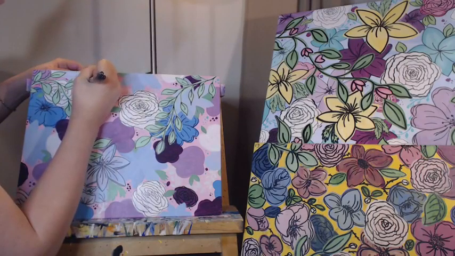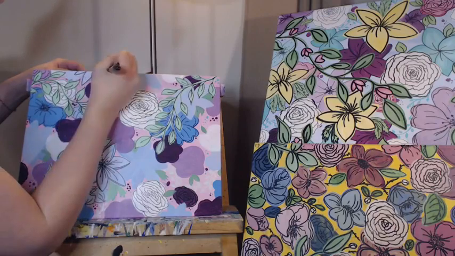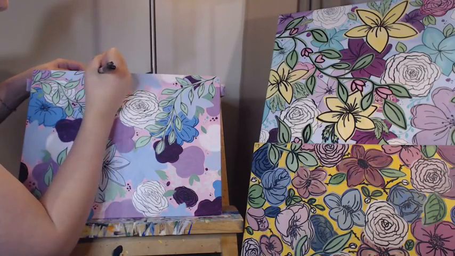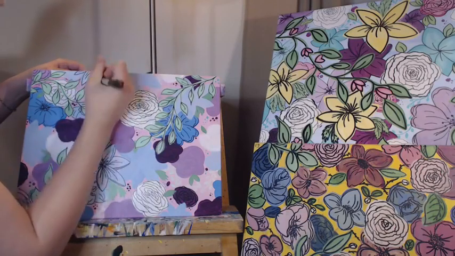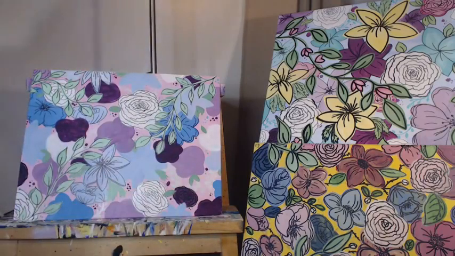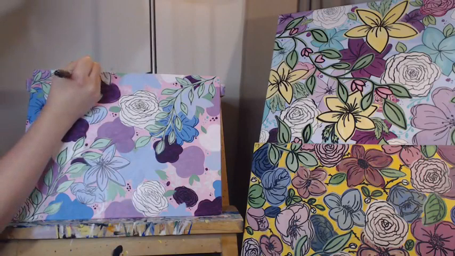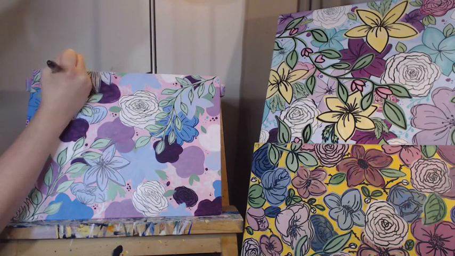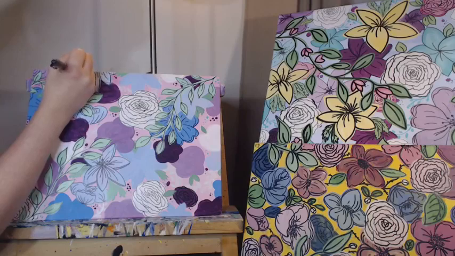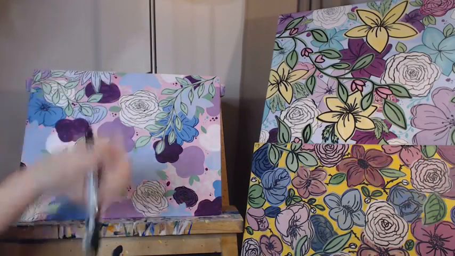Let's outline these petals. There we go. Okay. With this one. Okay.